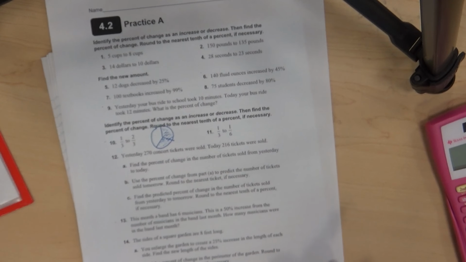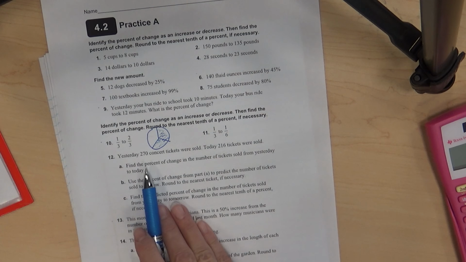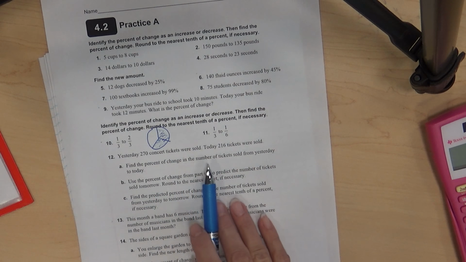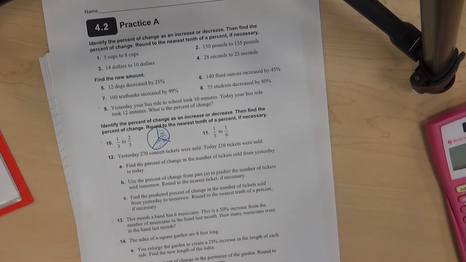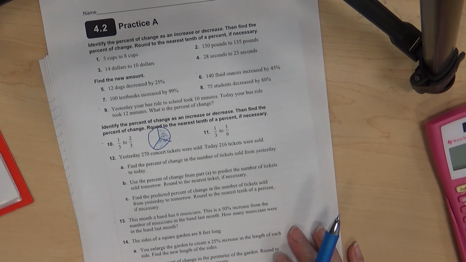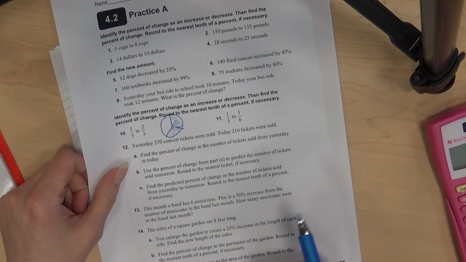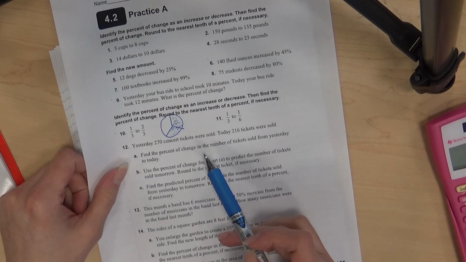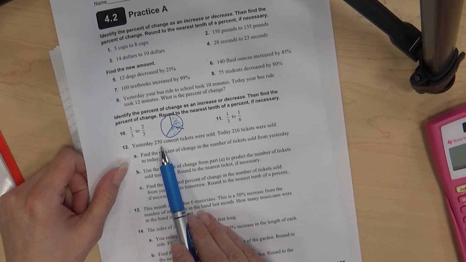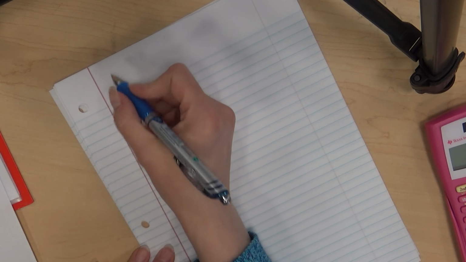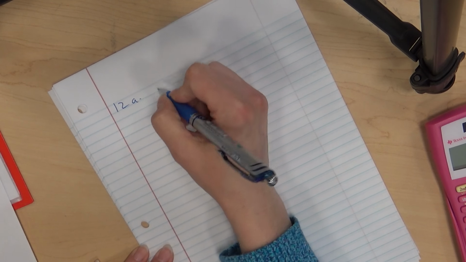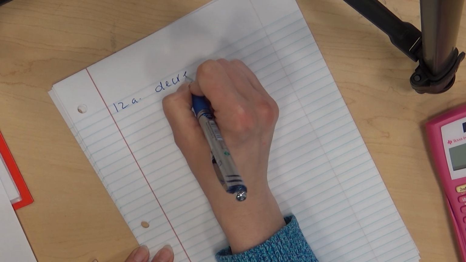So for number 12, yesterday 270 concert tickets were sold. Today 216 tickets were sold. Find the percent of change in the number of tickets sold from today to yesterday. So that's for part A. I'm just going to do that first. So percent change, is it an increase or a decrease? 270 to 216, that's a decrease. So 12A, I can say that I have a decrease.